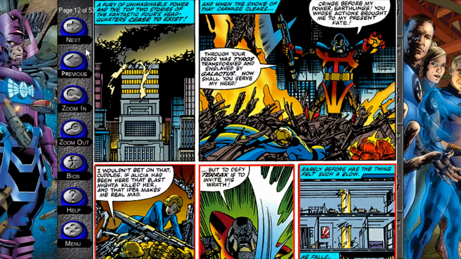When the smoke clears, a powerful figure stands over the ruins. Terrax. Enraged at this unprovoked attack, the Thing charges at Terrax, but the alien strikes him down. The sheer force of the mighty blow sends the Thing plummeting down through the floors of the Baxter Building.